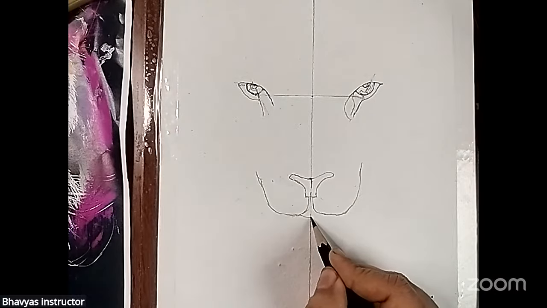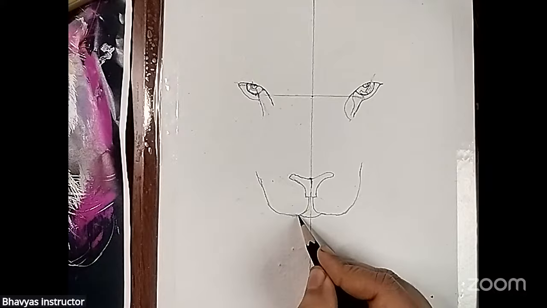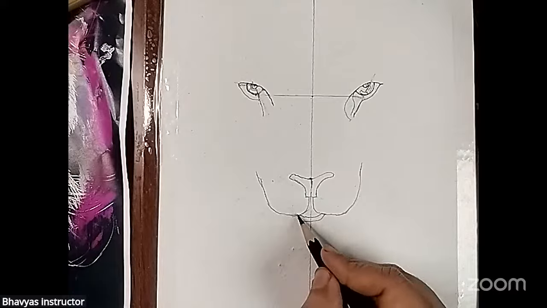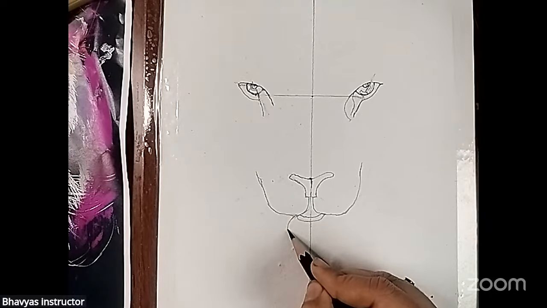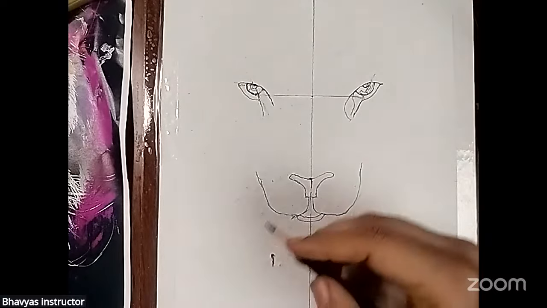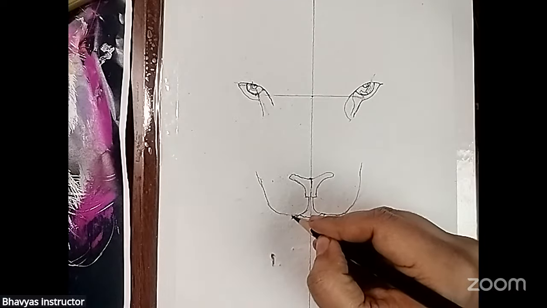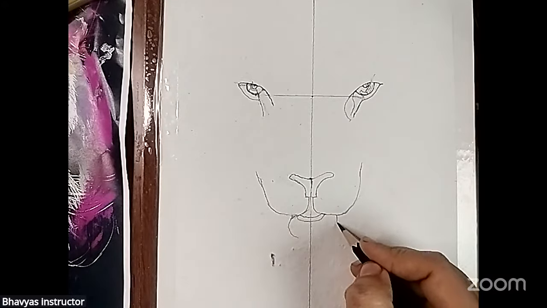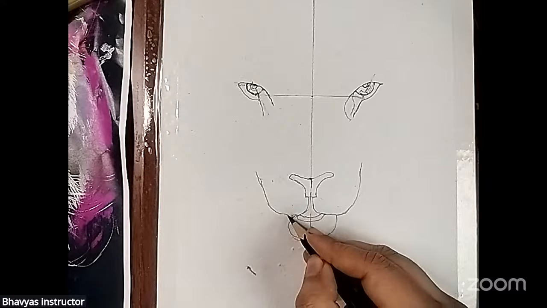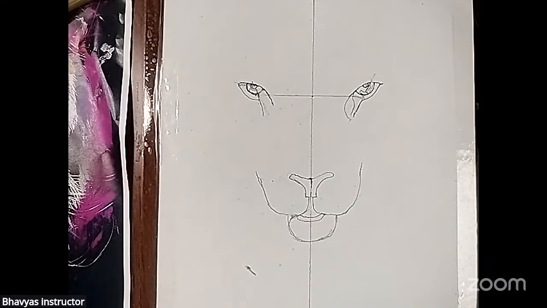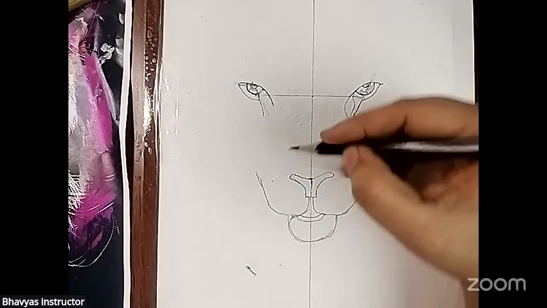For the mouth, you just give one small curve like this. And even down here, so that while painting, we don't miss out the highlight values. We should not miss out the highlight values. We just give the lines like this. Okay.